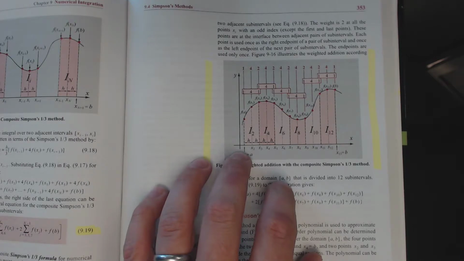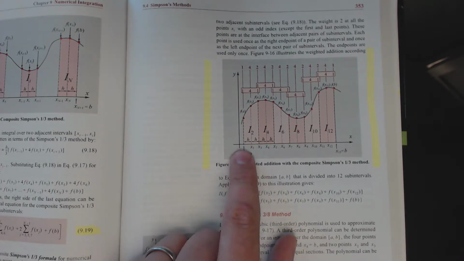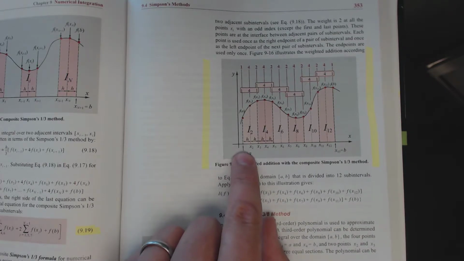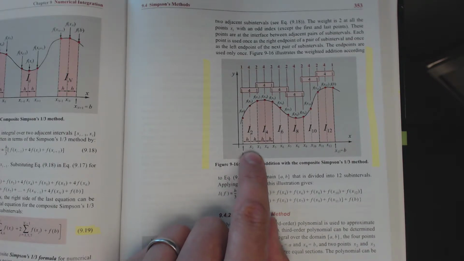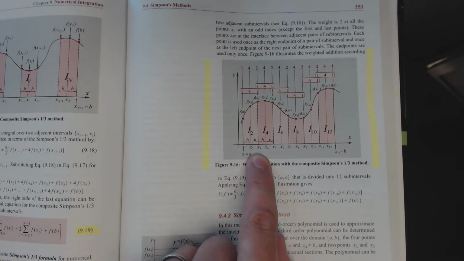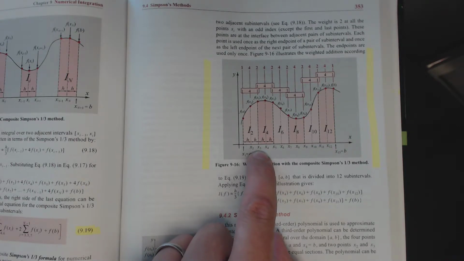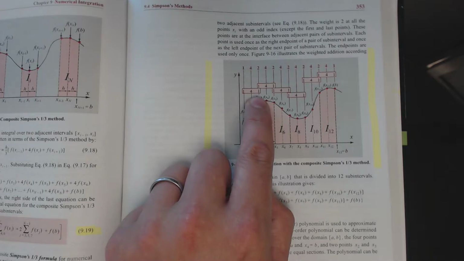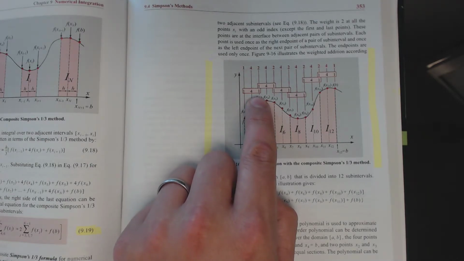They go by, I guess, even numbered integrals, but you end up weighting the leftmost x functional evaluation once, the midpoint 4 times, and then critically, the functional evaluation x3 is used twice in the overall composite evaluation. So where these coefficients are overlapping, you end up including that twice in the summation.